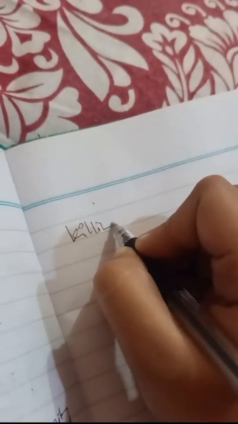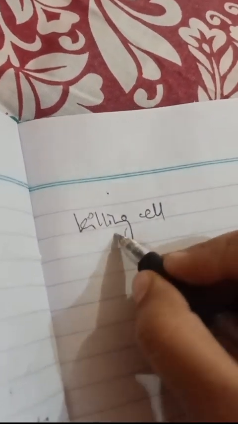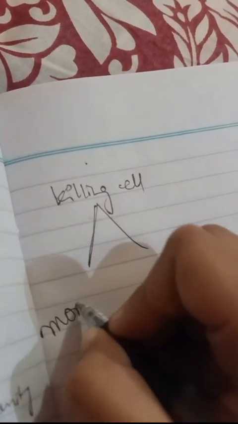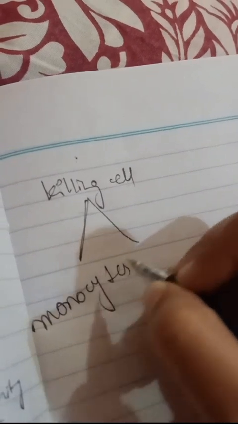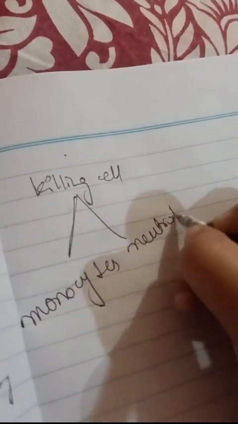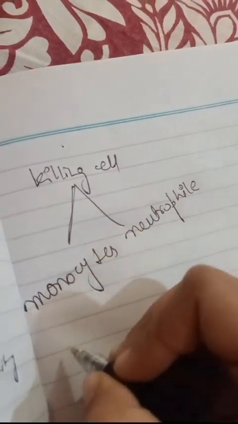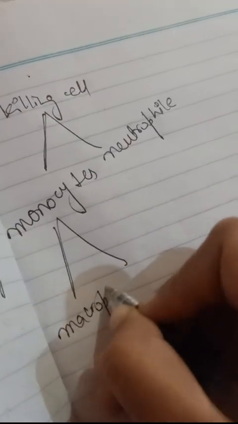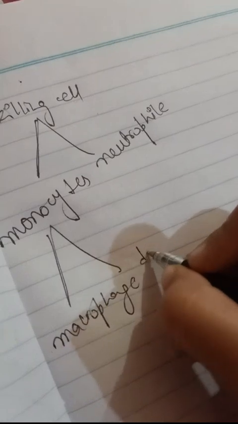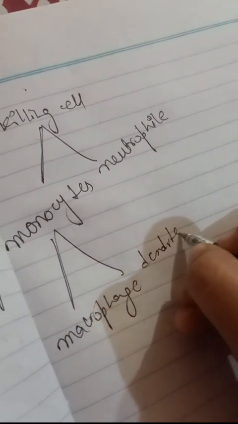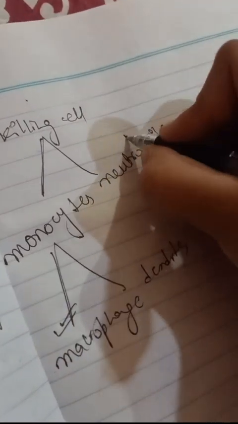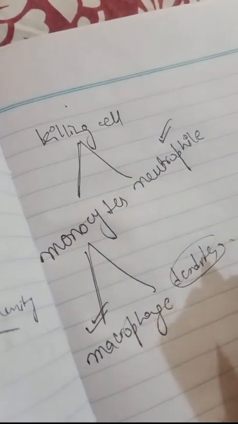Killing cells basically kill the pathogen. They divide into the monocytes and neutrophils. Again, the monocytes are divided into the macrophages and the dendrites. In this video we will discuss the macrophages and the neutrophils, and the dendrites in the next video.